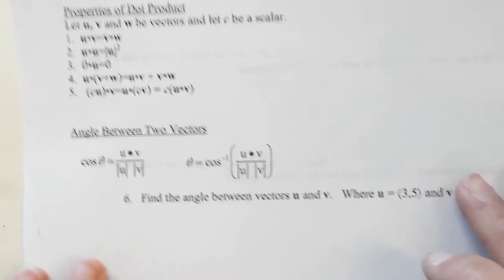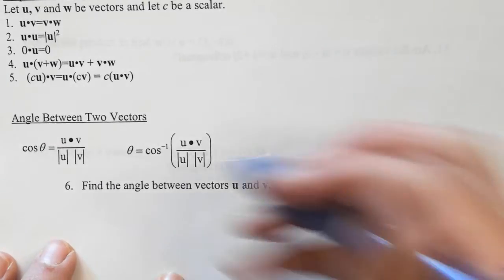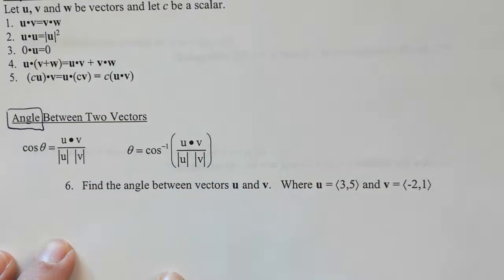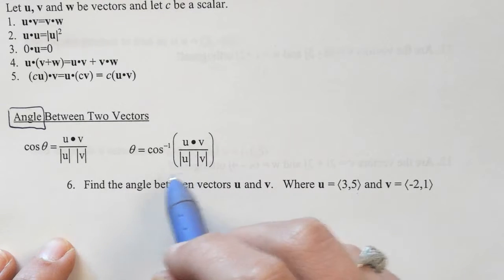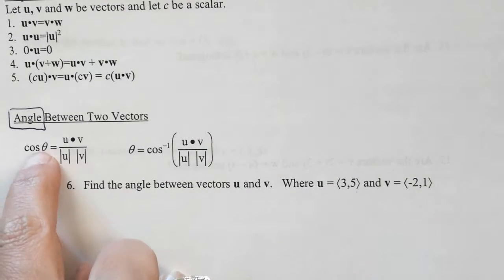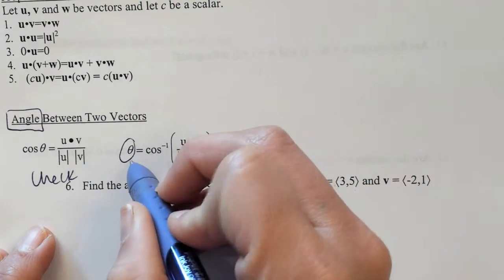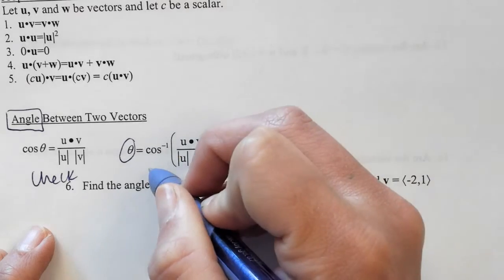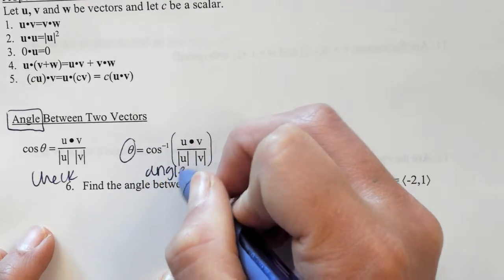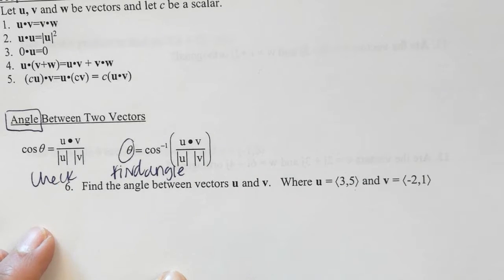We'll talk about these in a second. The next thing you'll be asked to do on your test is find the angle between two vectors. So in this one, I'm showing you two formulas. This is how we're going to check our work. This is actually finding the angles, because see, the angle is by itself. So this is what you use to find the angle. That's for us to check it.